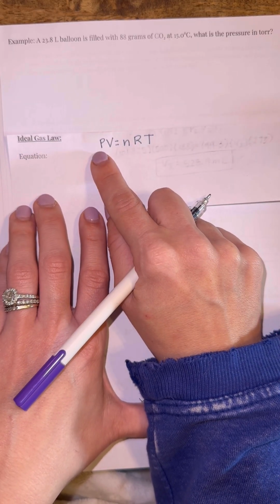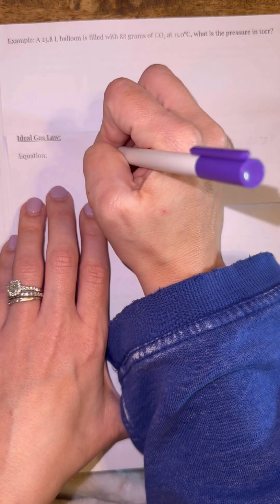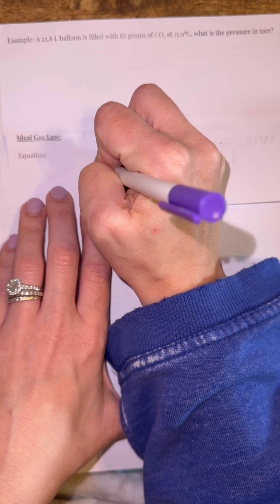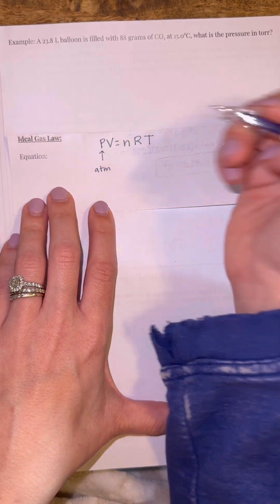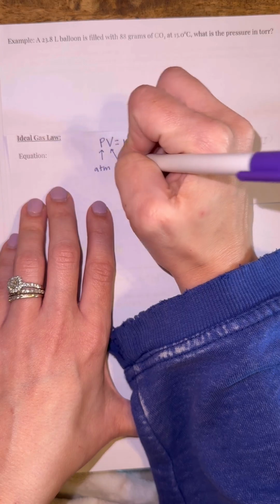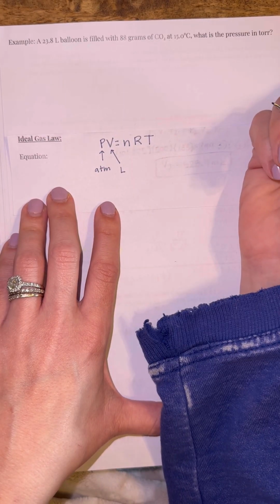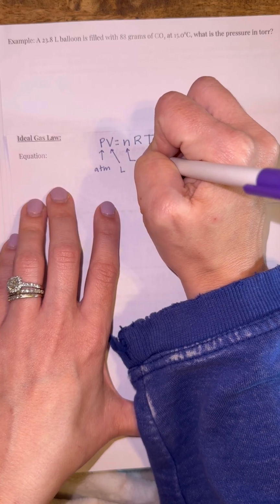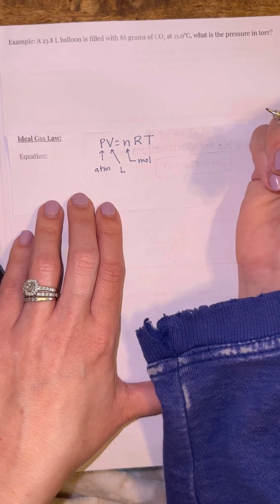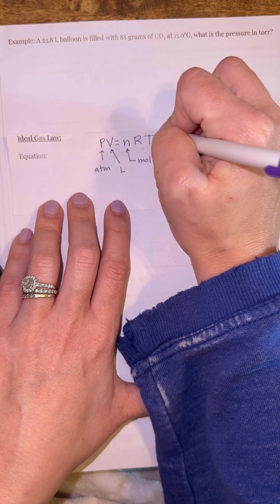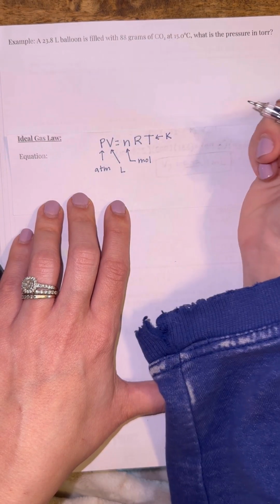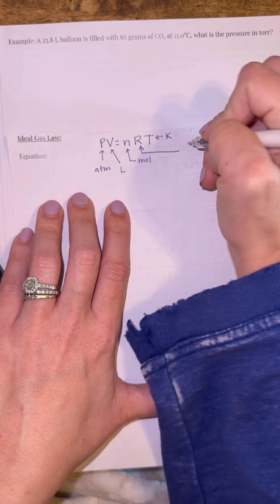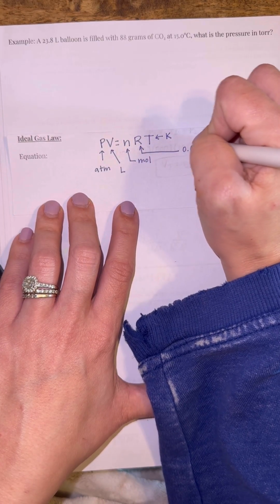So P is going to stand for pressure. When we have this P, this has to be in atm. V is your volume. We need to make sure it's in liters for this formula. n is moles, so a lot of times they'll give you grams. Just make sure you convert to moles. Temperature is your T. It's got to be in Kelvin. And then we haven't seen this R before. It's going to be a constant.